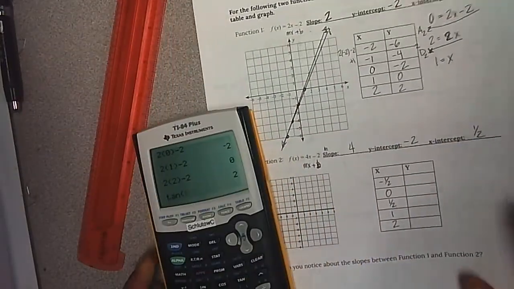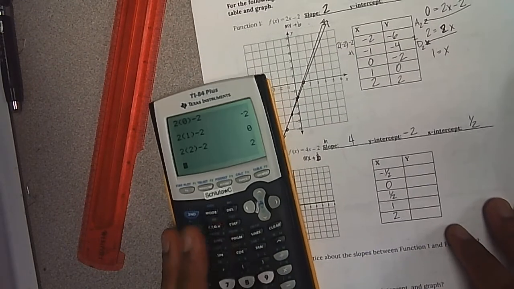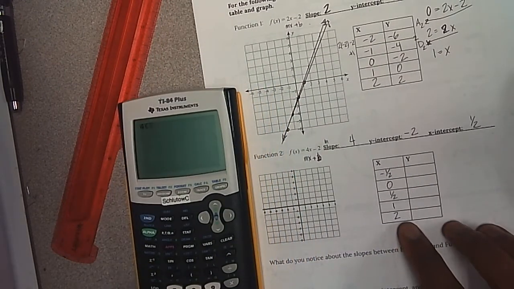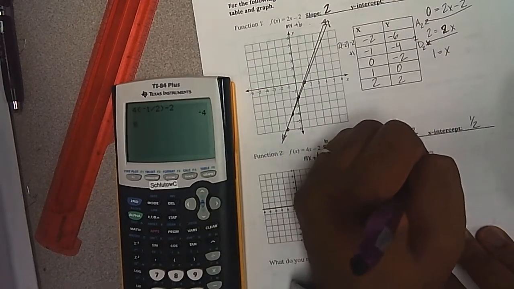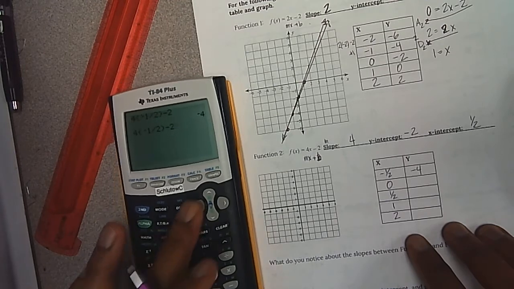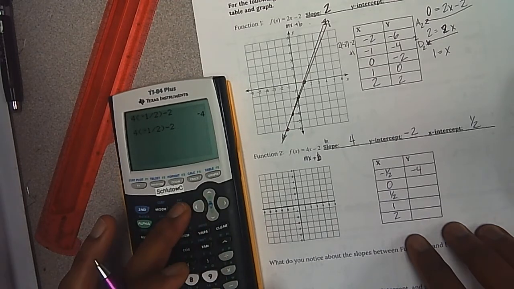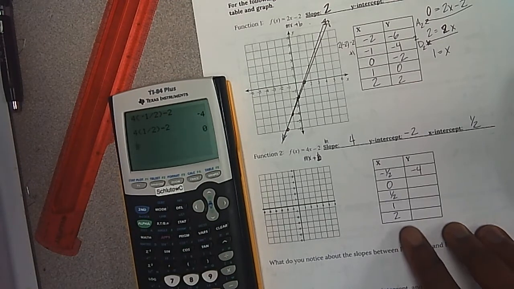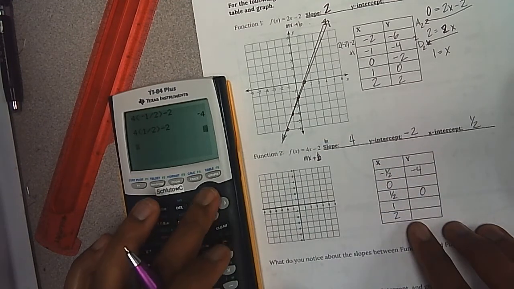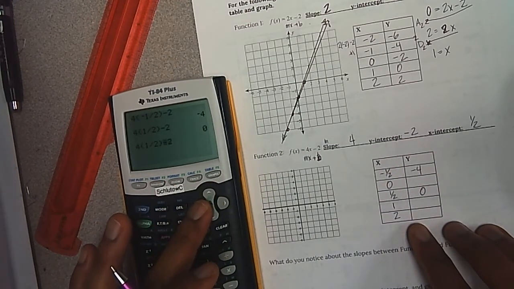So let's use this. So this is going to be 4 times -1/2 minus 2. Go back up. Tell you what, let's make that +1/2. +1/2, 0. Go back up.